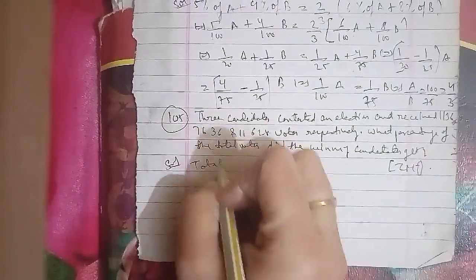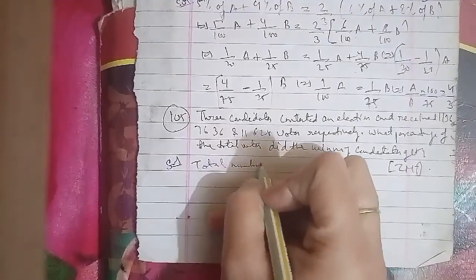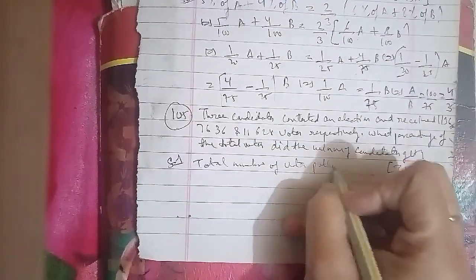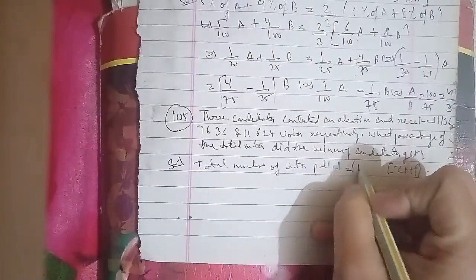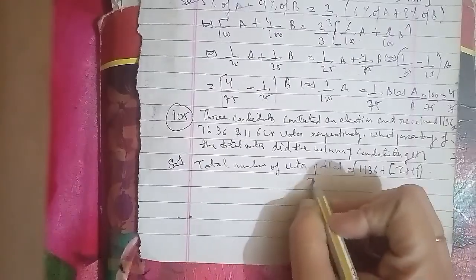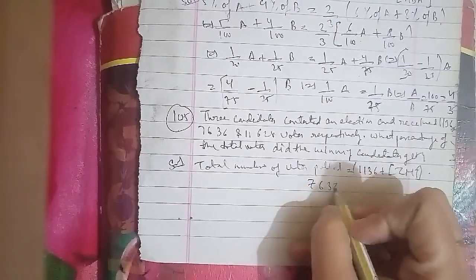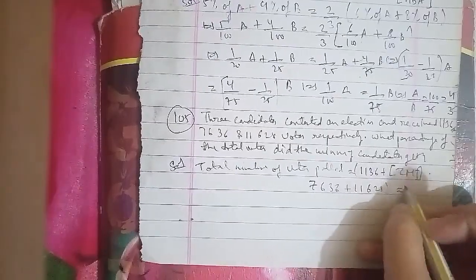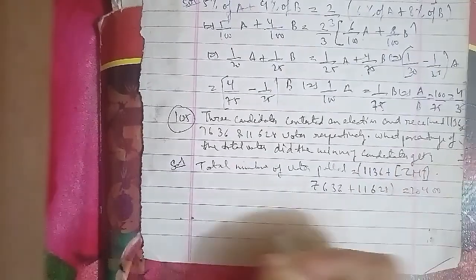Total number of votes polled equals 1,136 plus 7,636 plus 11,628, which is equal to 20,400.